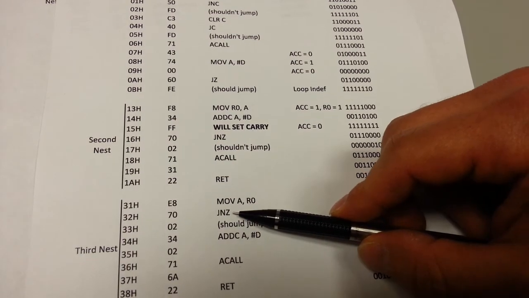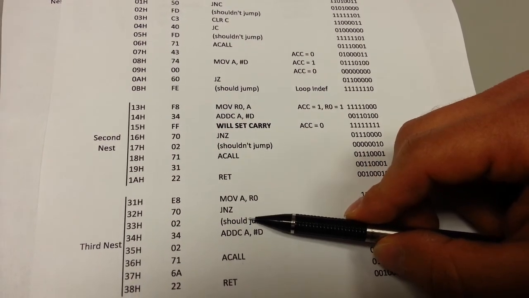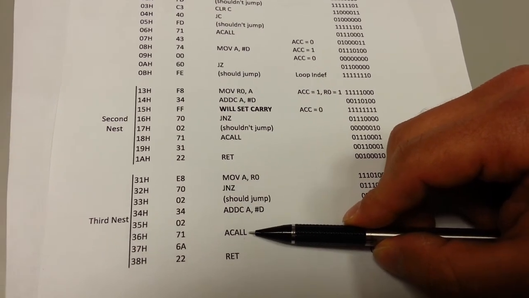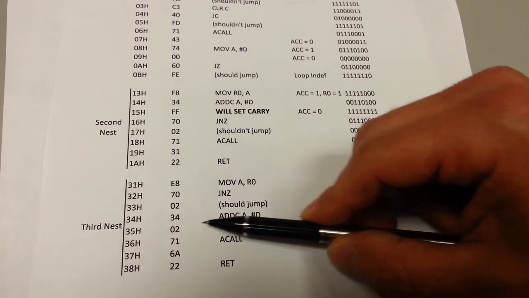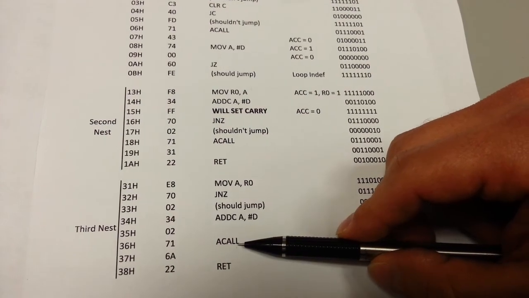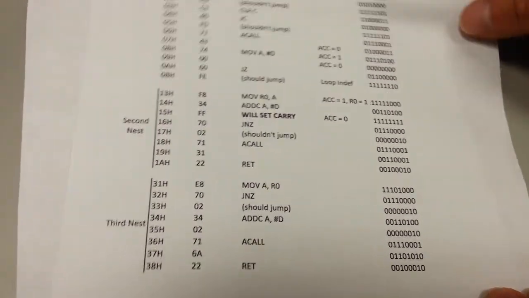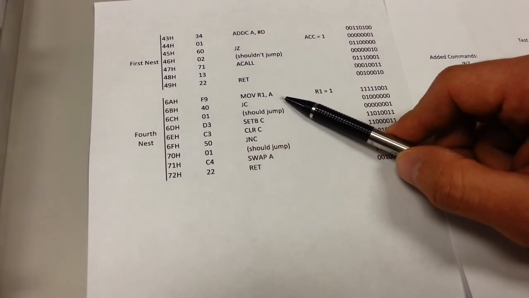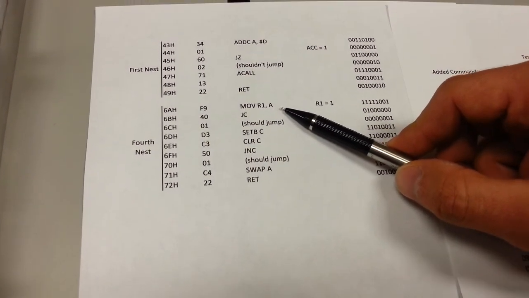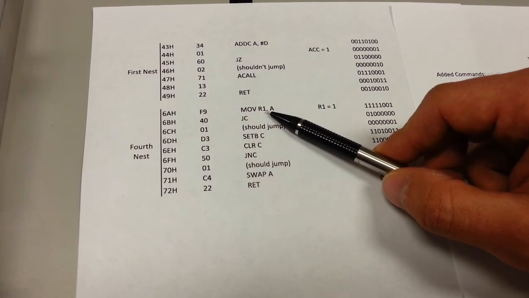This is 0, 1. So jump if not 0, this should jump. So we're going to actually increment by 2, go down to the next ACALL, and we're going to skip add C and the 0, 2. ACALL will then go to 6A, which is the 4th nest. At 6A, we're going to move the accumulator's value, which right now is 1, into register 1.